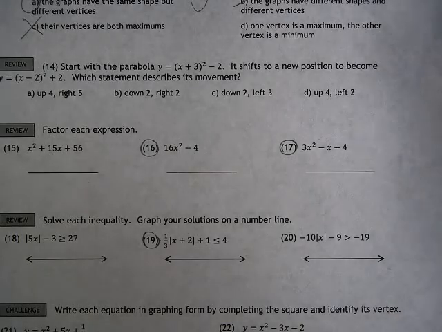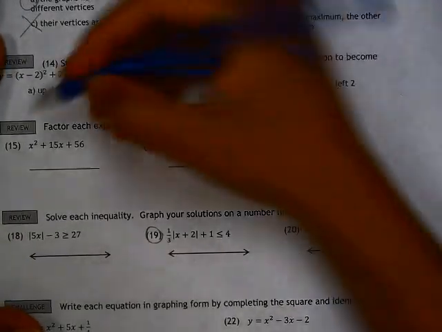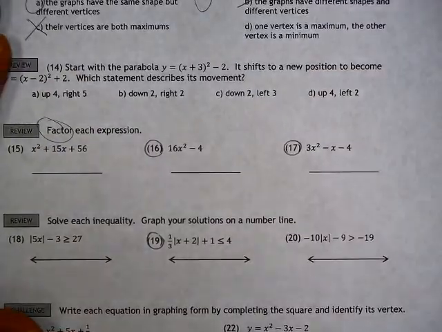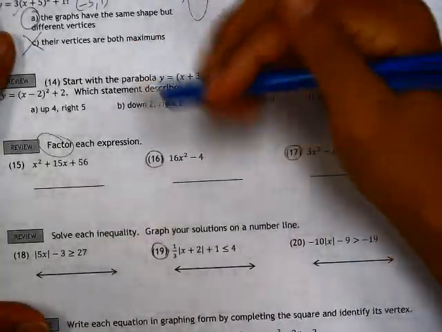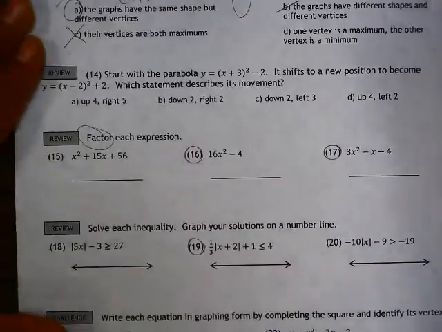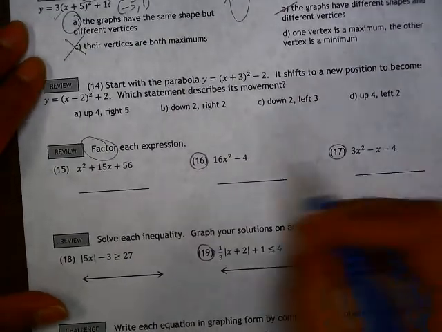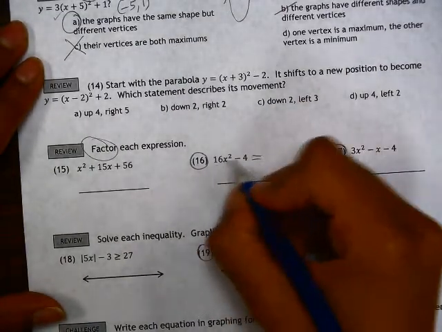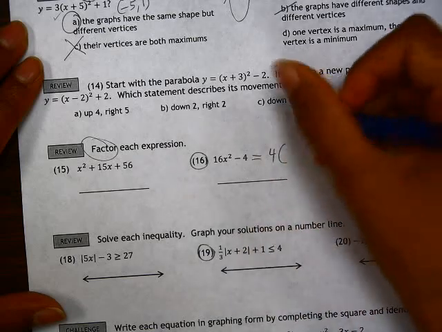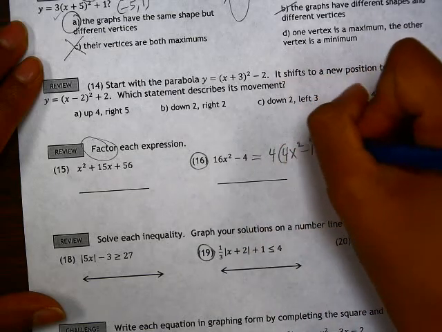This is worksheet 7.3, and I'm going to do 16 and 17, which are factoring problems. Number 16, when you're factoring, you should always first look to see if there is a common factor. So in number 16, there is a common factor of 4. So I'm going to factor that out, and I'm left with 4x squared minus 1.